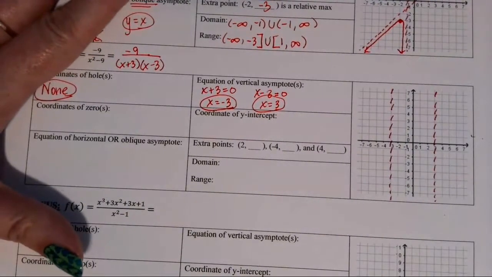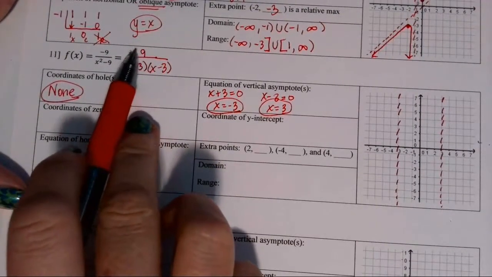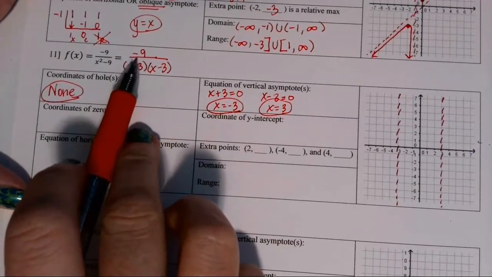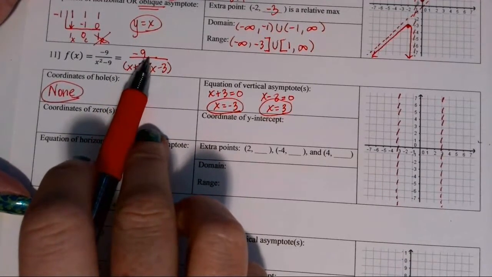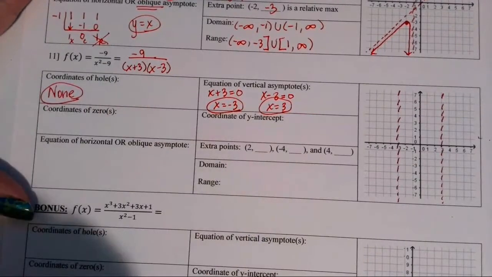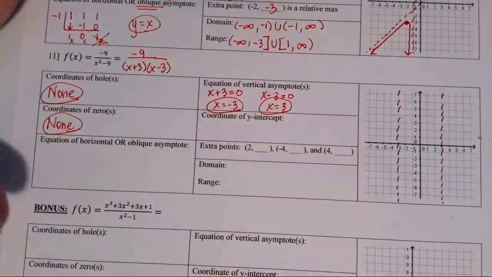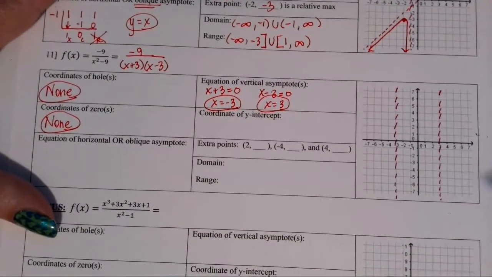Okay, then to find coordinates of zeros, I take the numerator and I set that equal to 0, but there is no x in that numerator. It's just a constant, and -9 would never equal 0. So there are no real zeros, no x-intercepts to put on the graph.